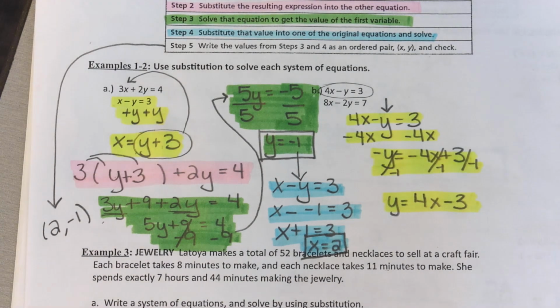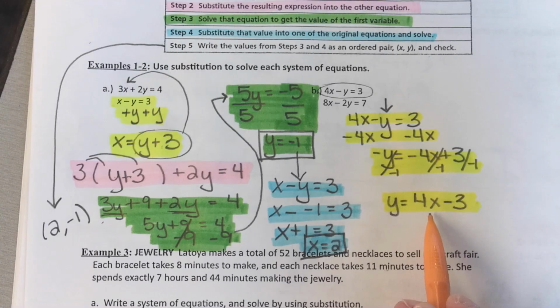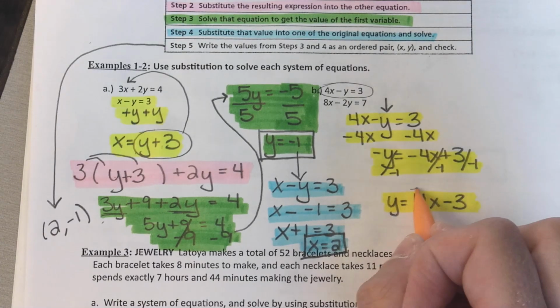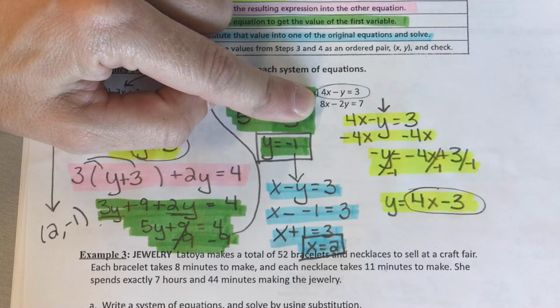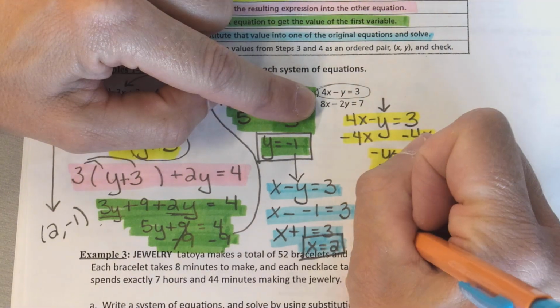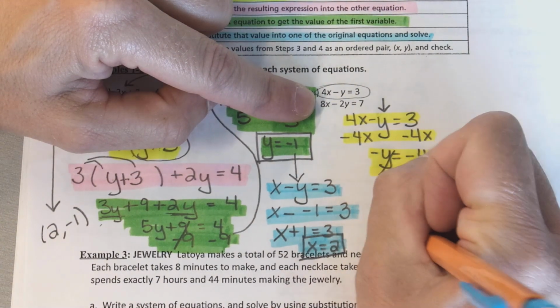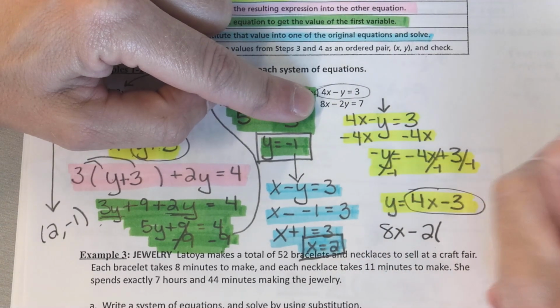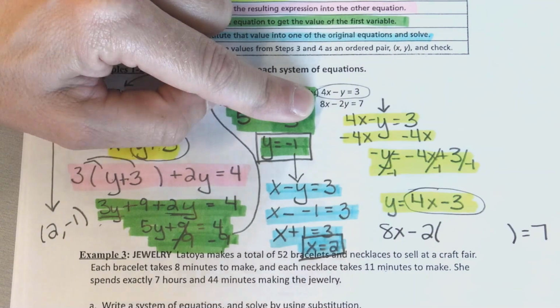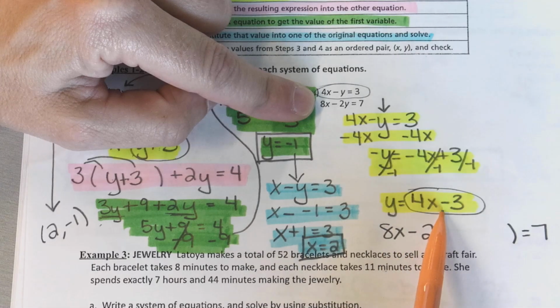All right, now we're going to take what y equals and we're going to plug it into this other equation. So this other equation read 8x minus 2y. In place of the y, I'm going to put a parenthesis, equals 7. Do you see how I just found out what y was equal to?